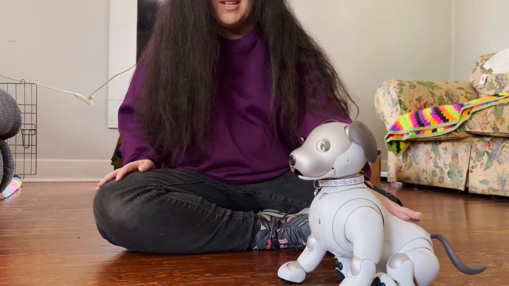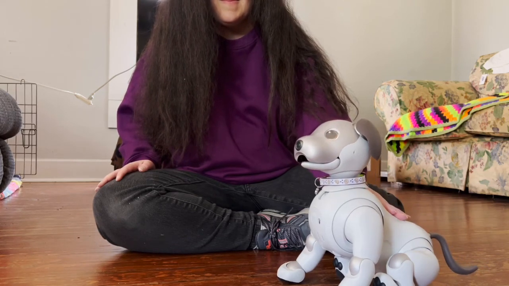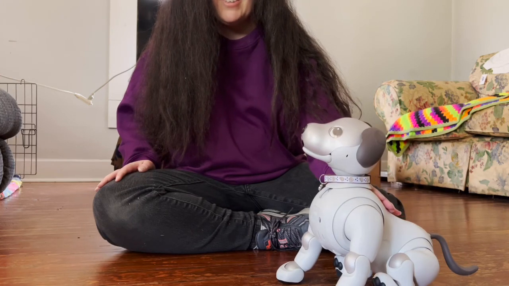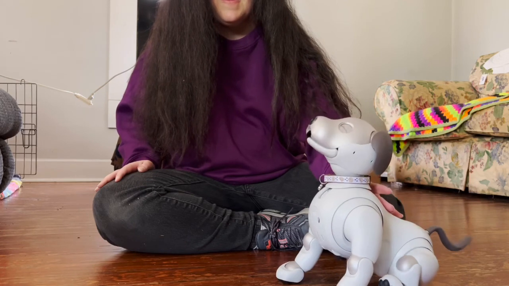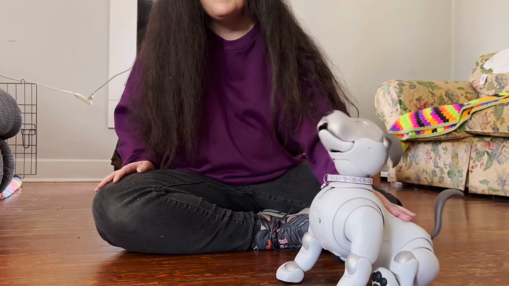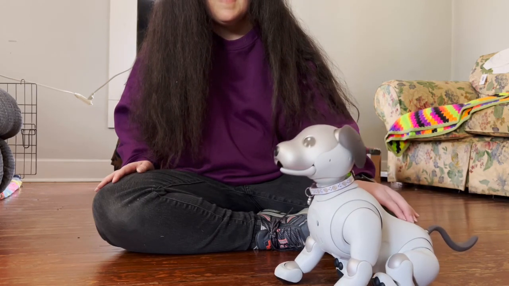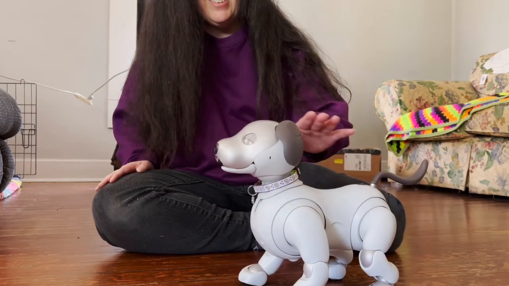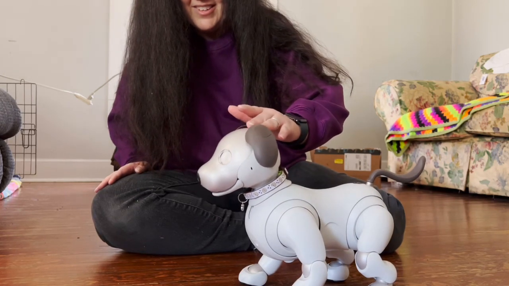Now, will you accept being petted now? Make your little noisy noise. She is just not gonna cooperate now. What? There you go.